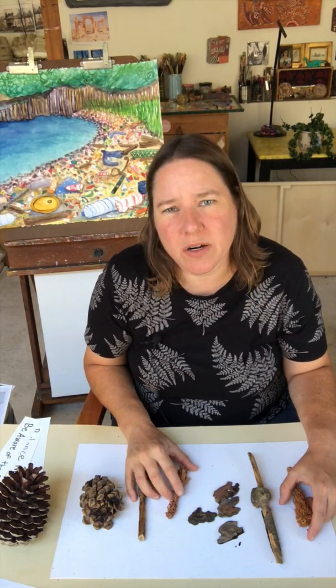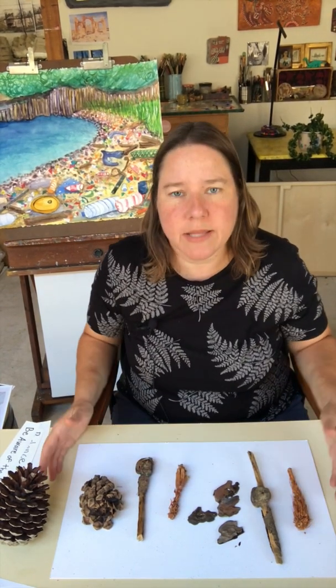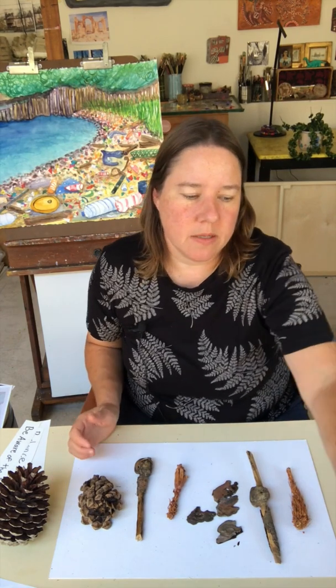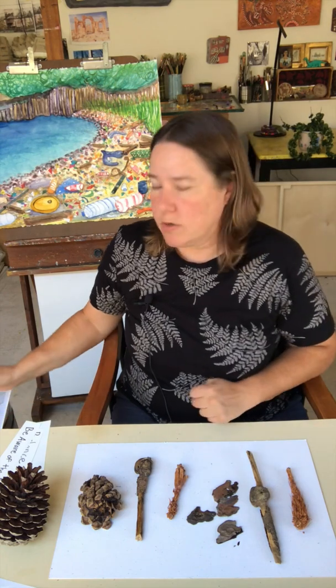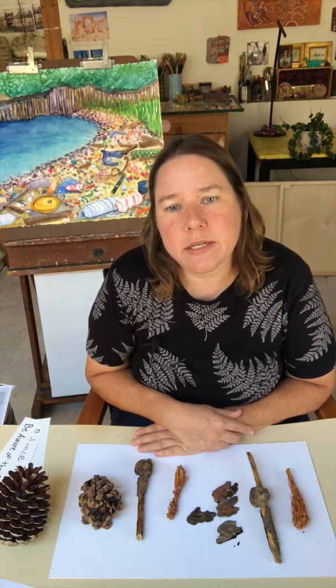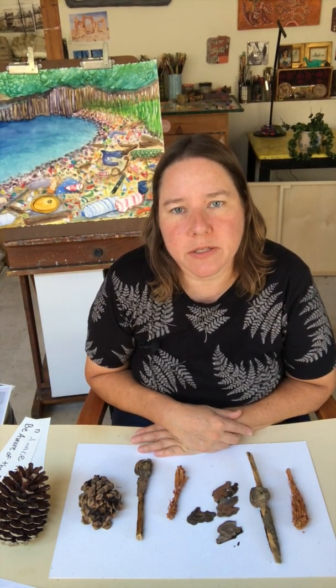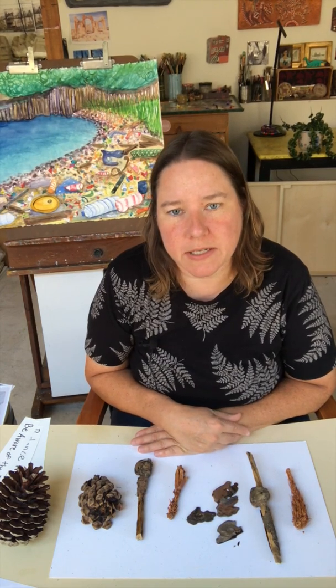How can we create art with a message? Well, we'll get to that as we go along. First, let's look at the artist who inspired this project, Andy Goldsworthy. Andy grew up on a farm in northern England. He was born in 1956.